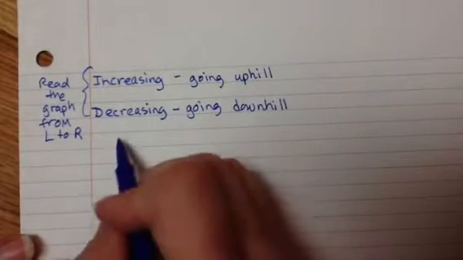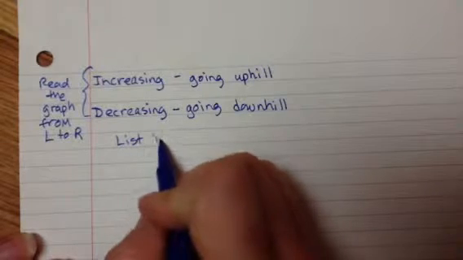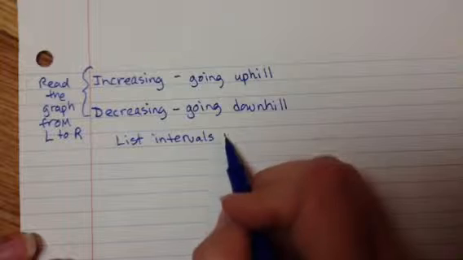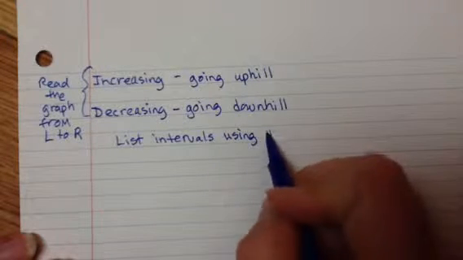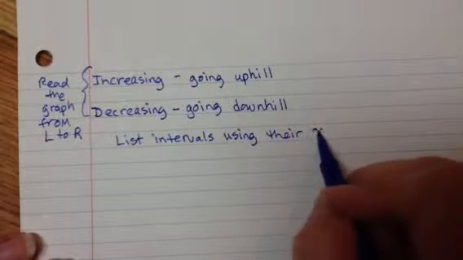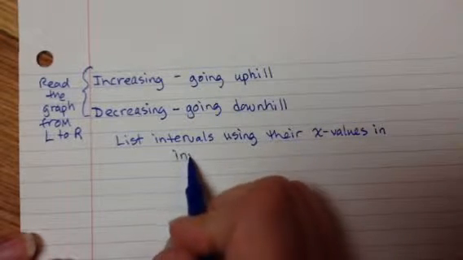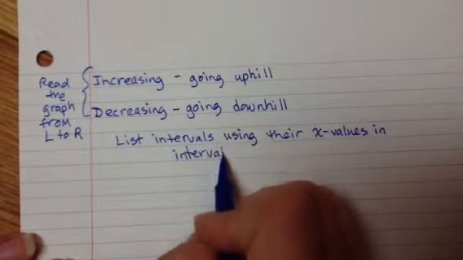And what we're going to do is list the intervals where it's increasing and decreasing using their x values in interval notation. This is going to take some practice.